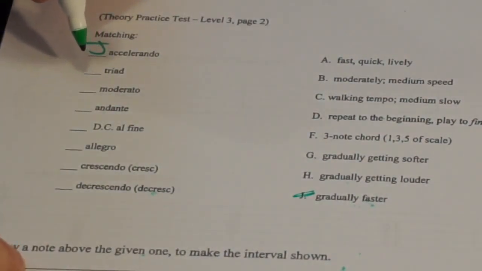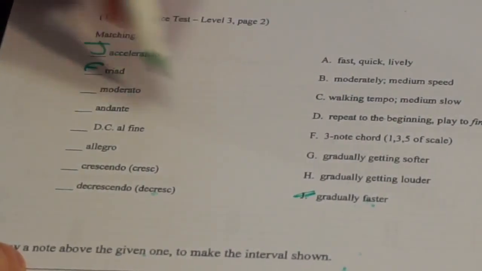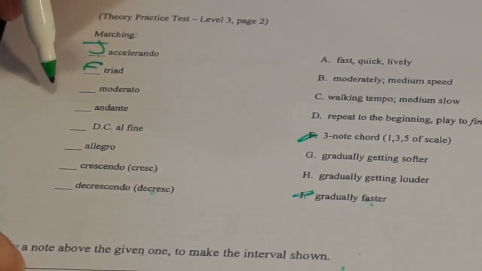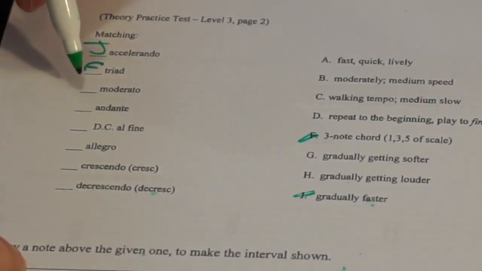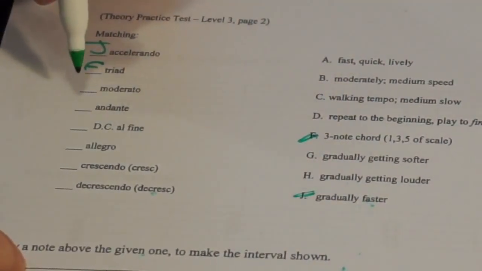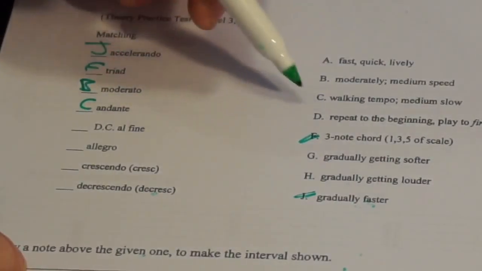All right, triad is a 3-note chord. That's a new one for you. So that's F. Moderato. Now this will be tricky here. Moderato and andante. Okay, moderato is a moderate medium speed. You got the word moderate and moderato. So that one is B. Andante is a walking tempo. They're very, very similar.